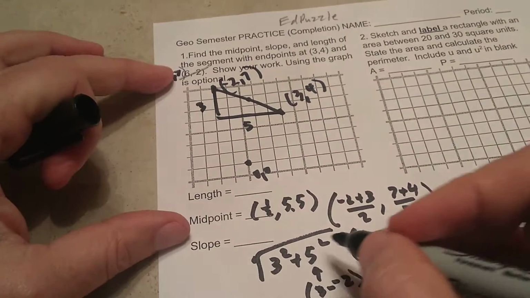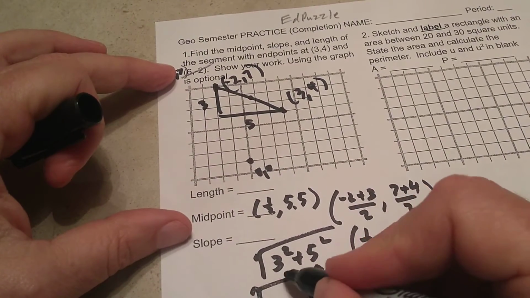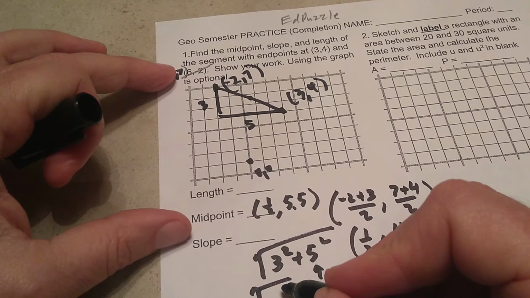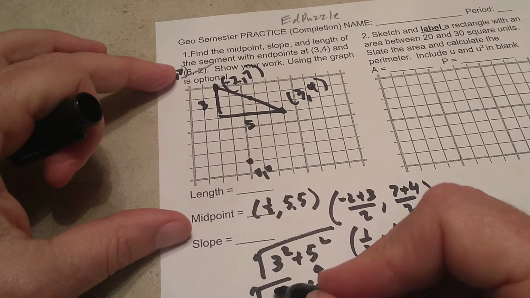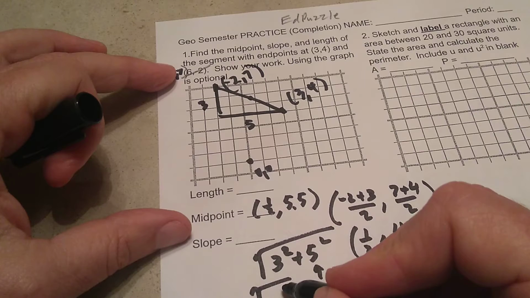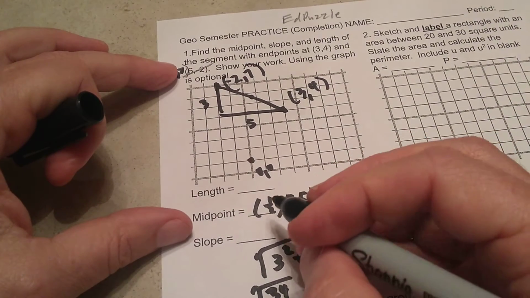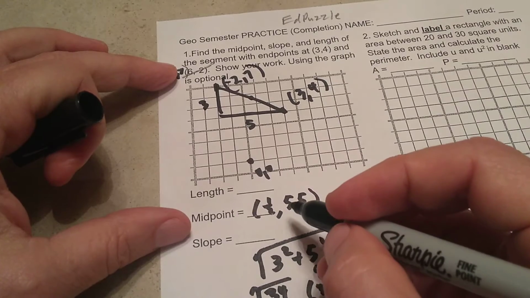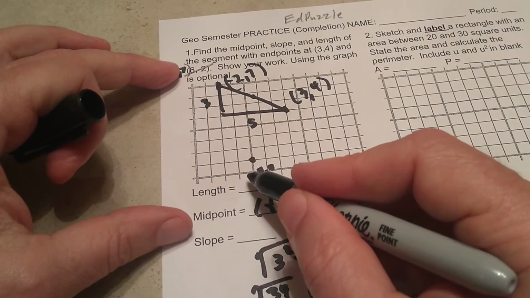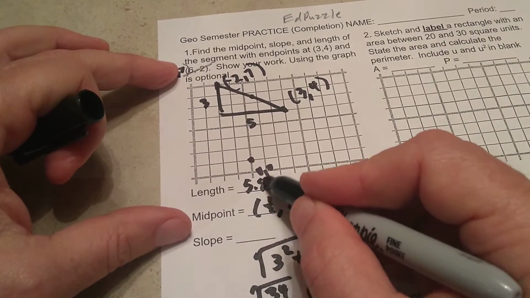But I've already counted, so I don't have to do that. So this is basically the square root of 9 plus 25, and 9 plus 25 is 34. So it's the square root of 34, or approximately 5.8. So I could put either in there.